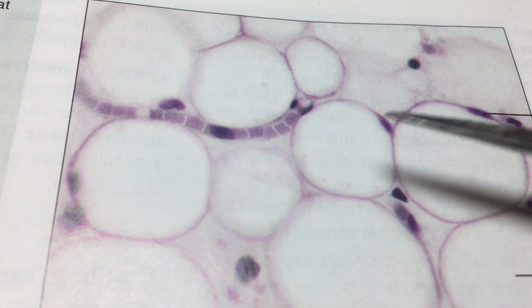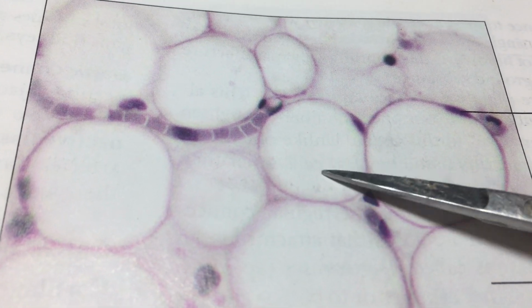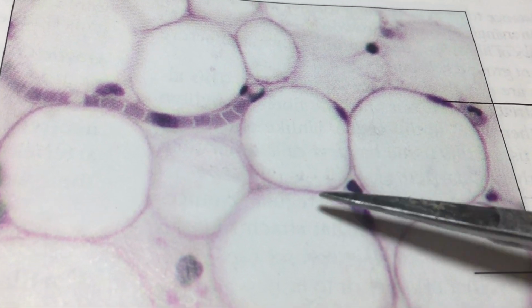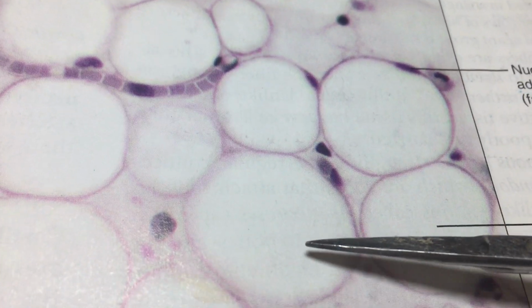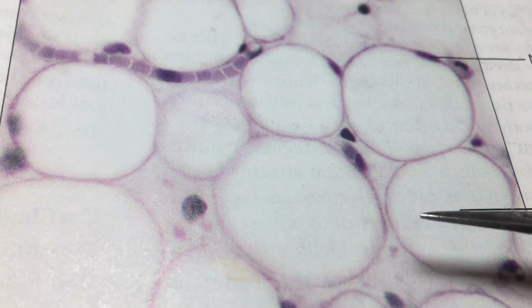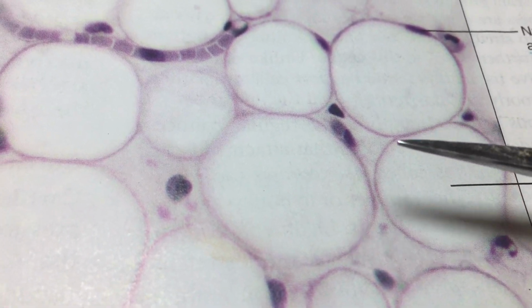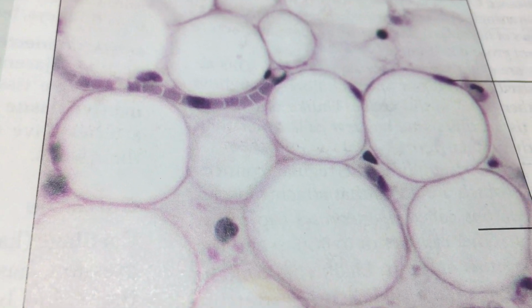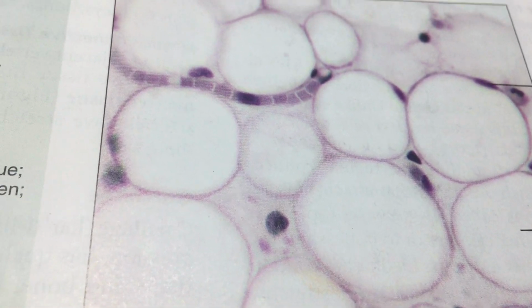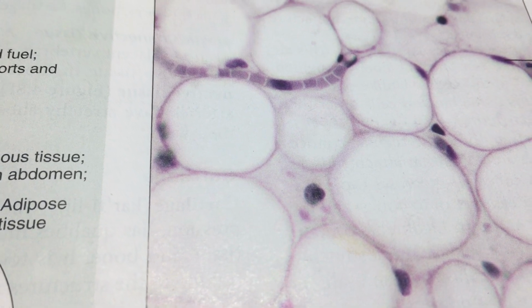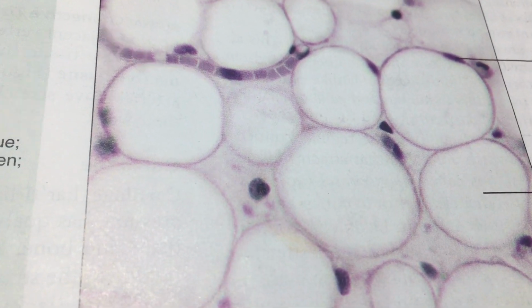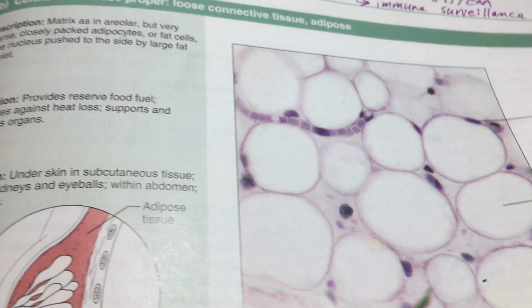remember back when we were looking at the lungs, it might be easy for you to mistake a simple squamous epithelium of the lungs with the adipose tissue. So take a look, compare, contrast, and see that you can actually not make that mistake so easily. Okay, so they slightly look alike, but not that much if you look closely. Do your due diligence and learn the visuals.